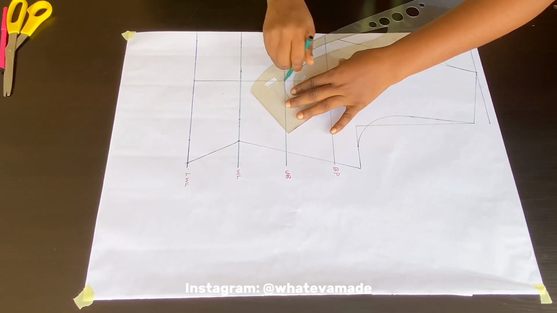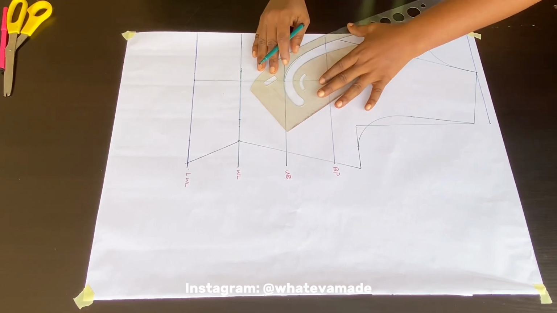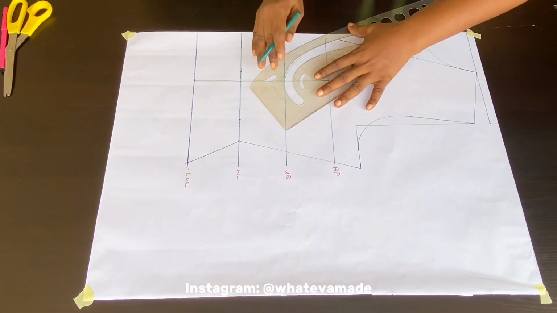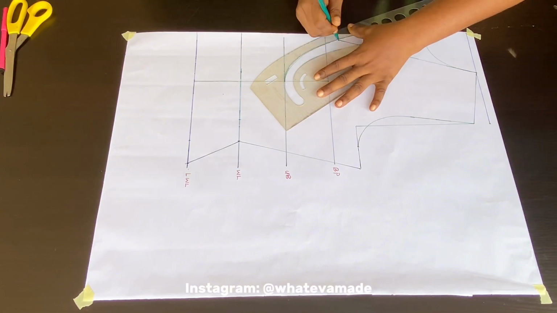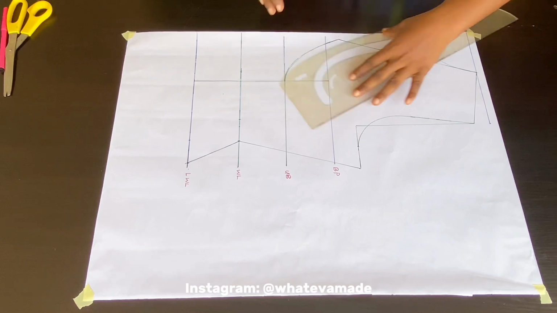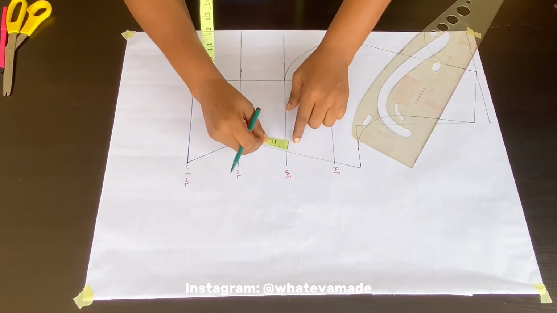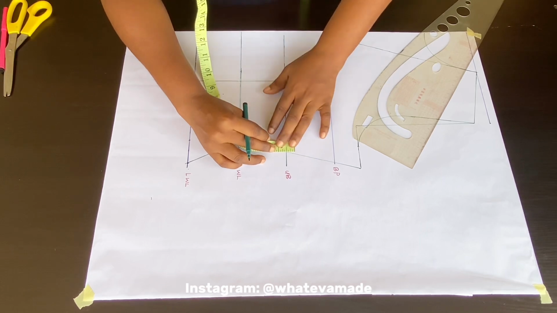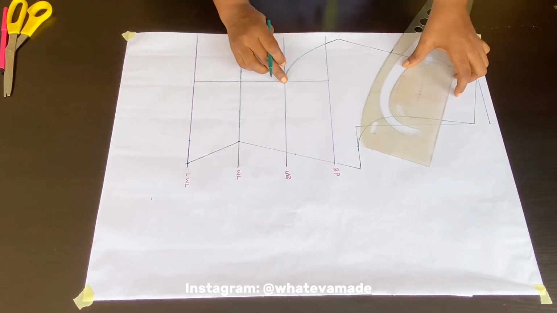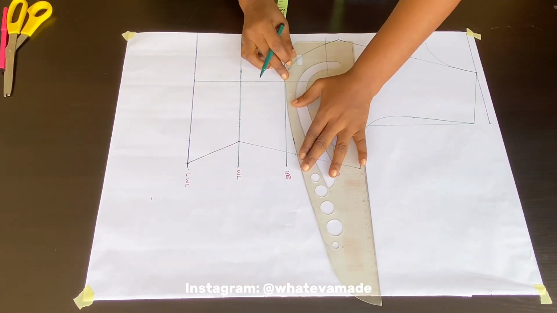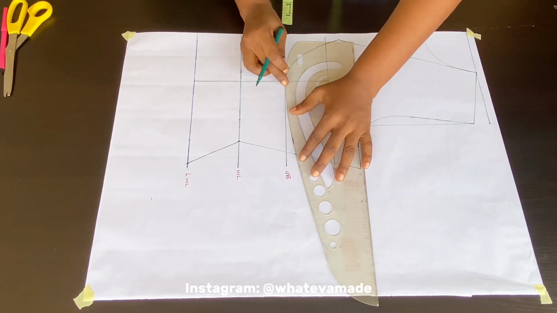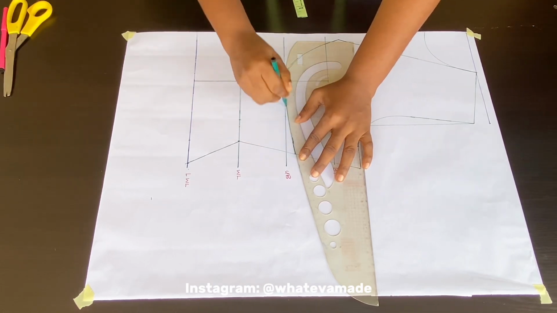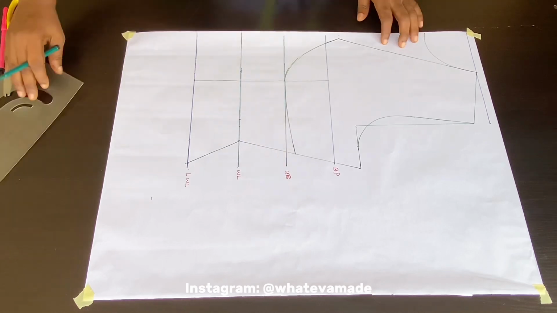What I'm doing now is connecting from that 1 inch that I went up to my under bust line. And then from the other side of my under bust line, I went up by 1/2 inch, and then I'm going to connect it to the other end. Please, if you don't understand what I'm explaining, just watch what I'm doing.